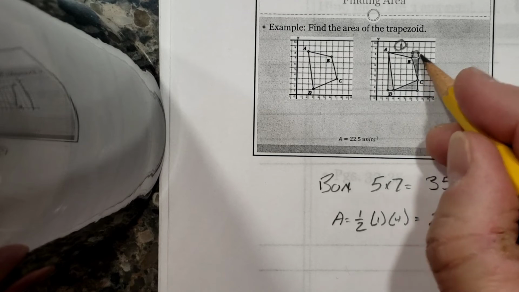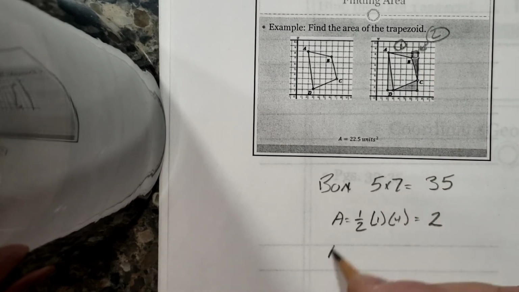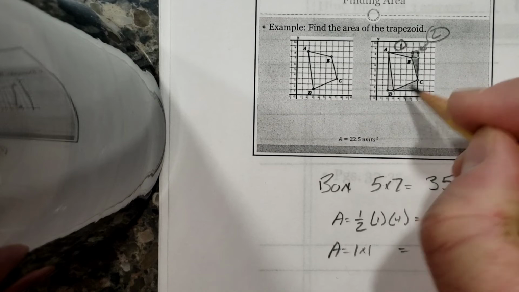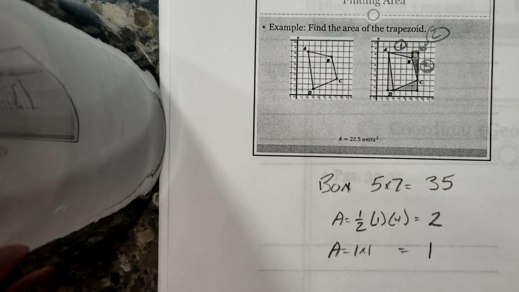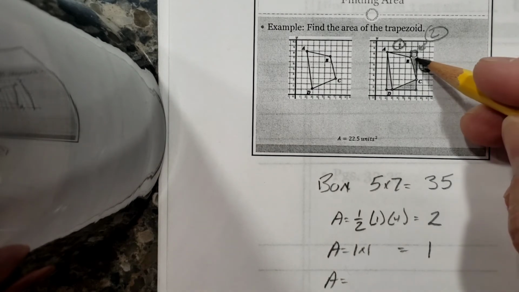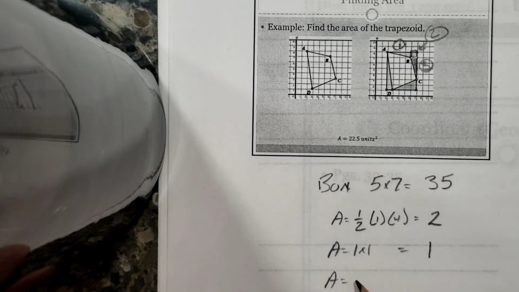Okay, now we've got this little box over here, all right, and that area is just 1 times 1, which is 1. All right, I'm just going to keep rotating around, so we'll call this number 3 here, if you can see that. All right, that triangle ends up being 1 by 1, 2, 3, 4. Be careful as you count. So 1/2 times 1 times 4, that gives you 2.